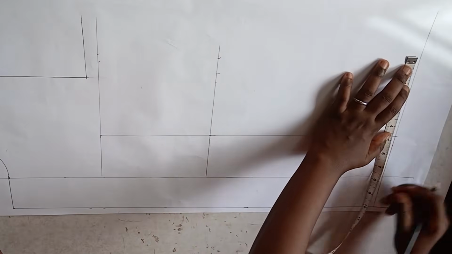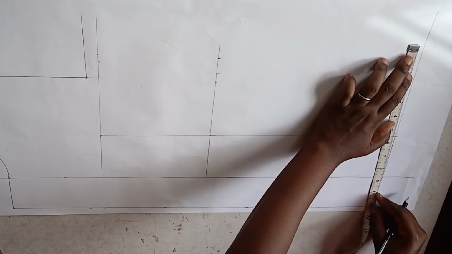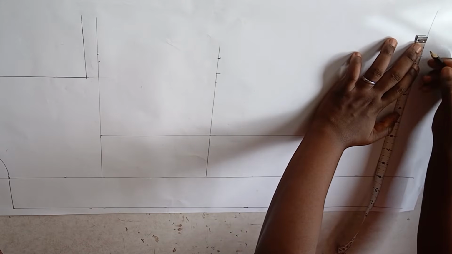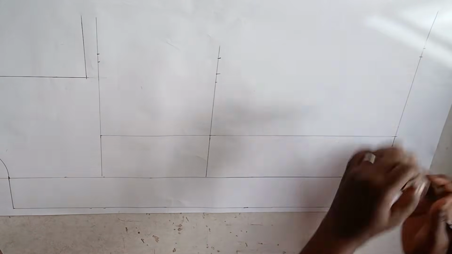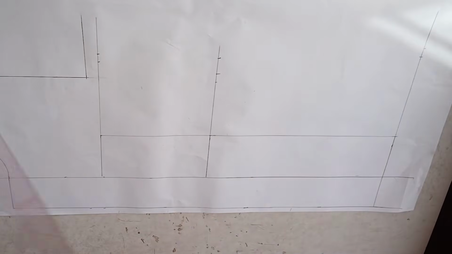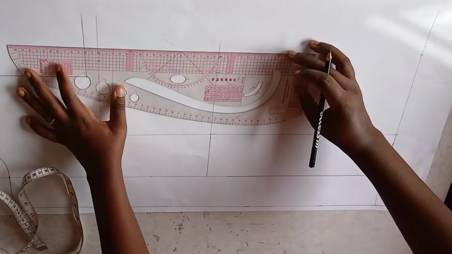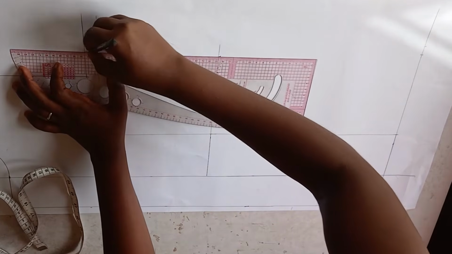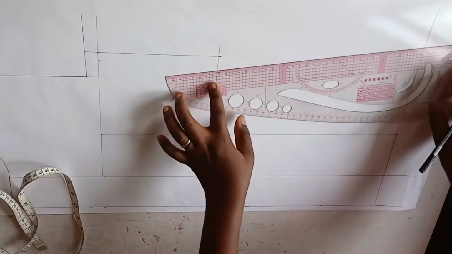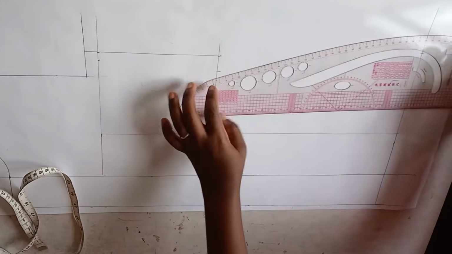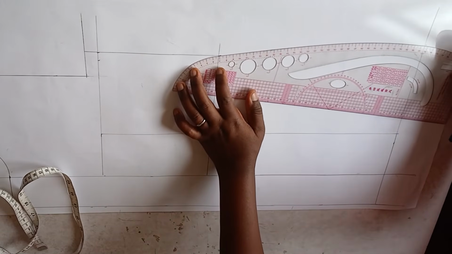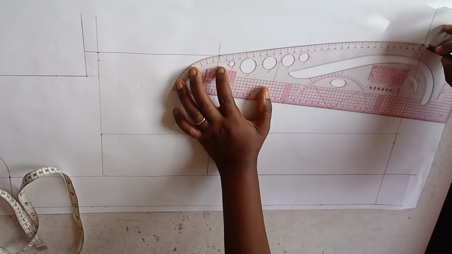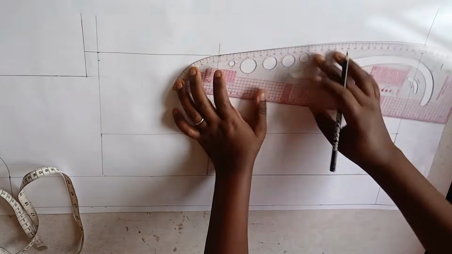And also on the hip line 8.75, 0.5 as ease allowance. Then we can go ahead to connect the lines together. So we have this now.